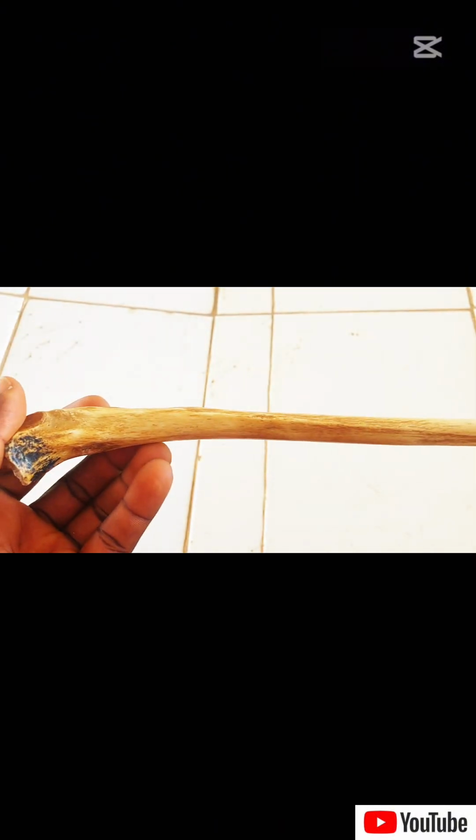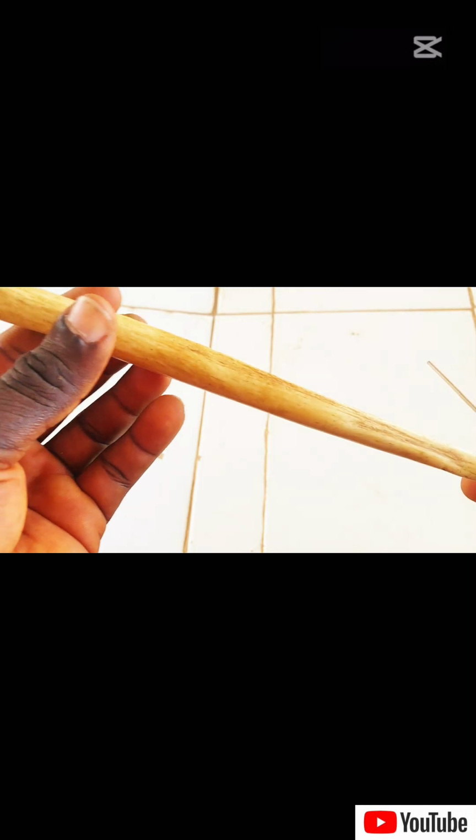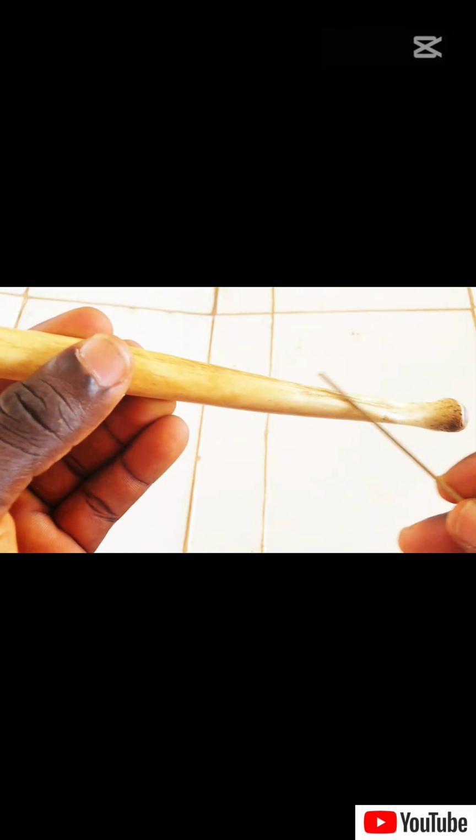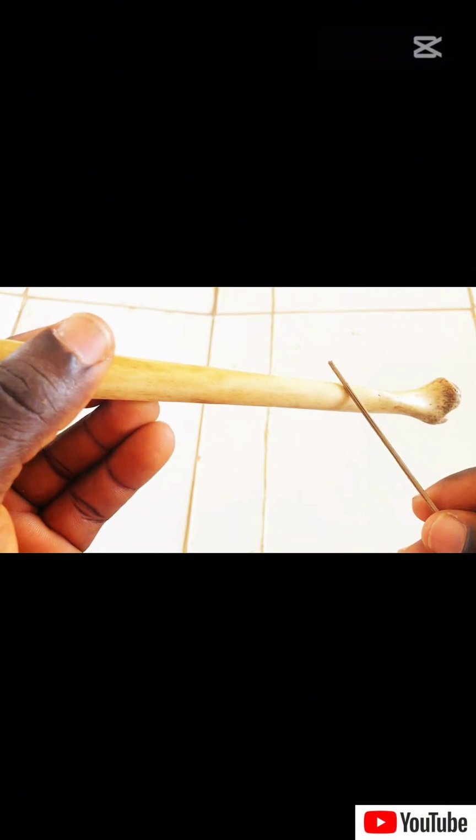Okay. Recall that the shaft of the ulna is bigger on its upper half while it decreases progressively on its lower half. So it decreases in width on its lower half.